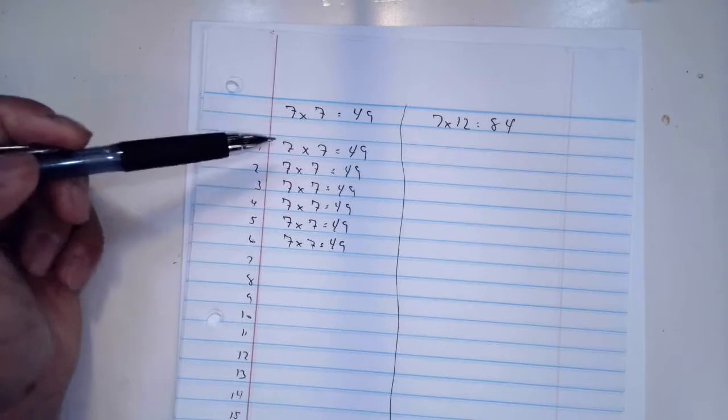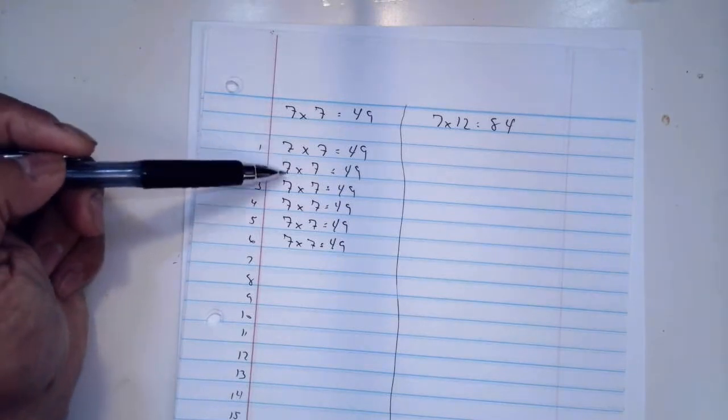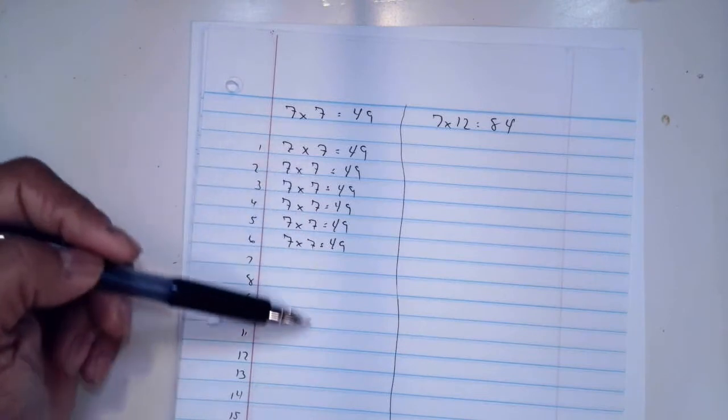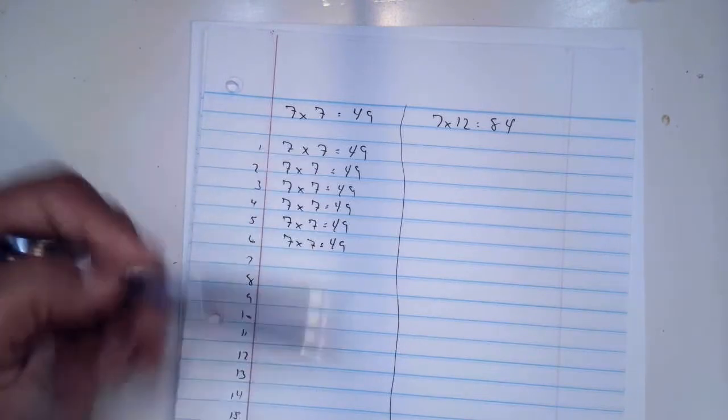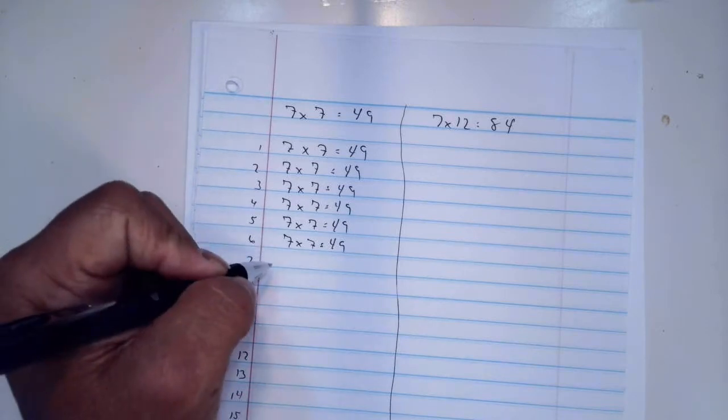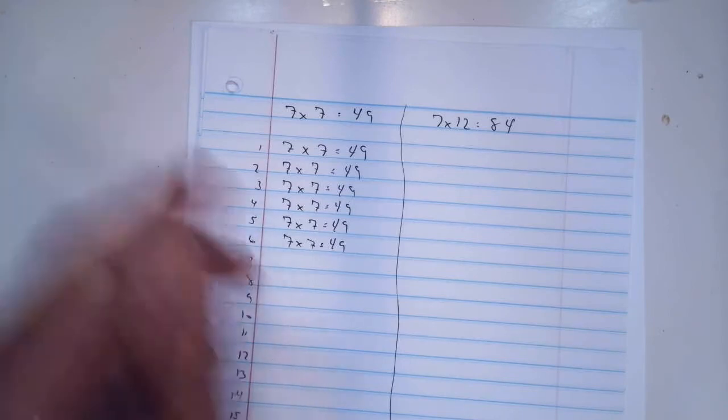Remember, do not write 7, 7, 7, 7 times 7, 7, 7, 7 equals 49, 49, 49. You're not going to help yourself out at all. You're just wasting time, pencil lead, and paper.